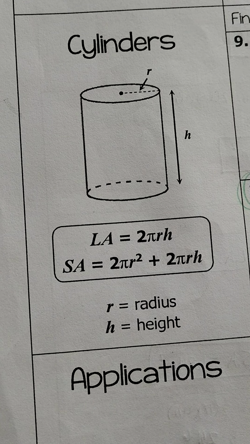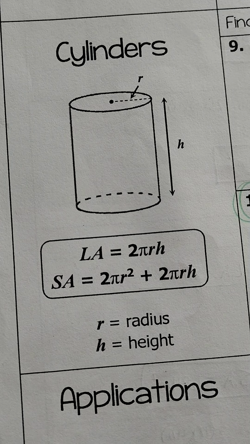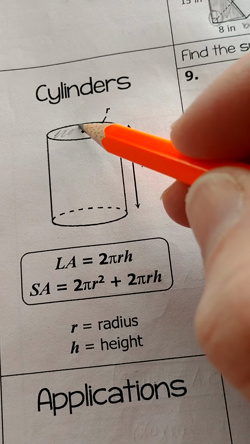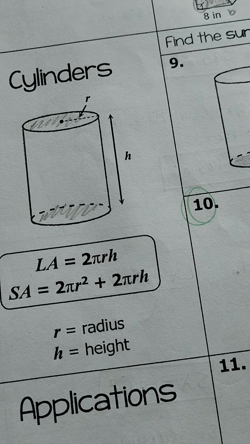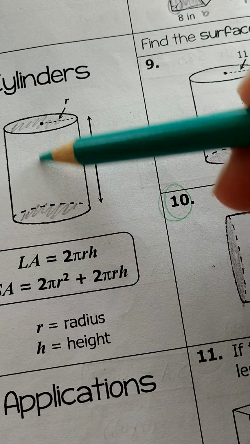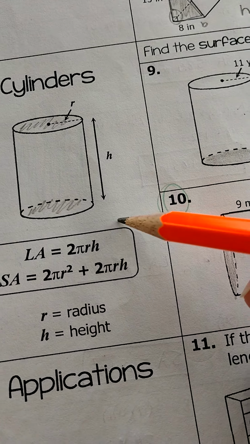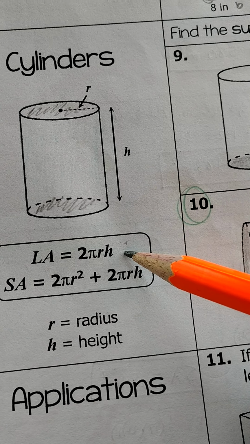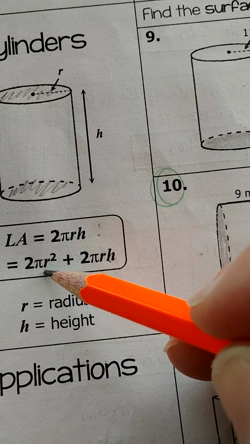To find the lateral area of a cylinder, and remember, lateral area is the area that's not on the base. So for a cylinder, your bases are these circles. So if you're wanting the lateral, you want how far it is around the outside of this circle. So lateral area is 2 pi R H, where H stands for the height of the figure. Surface area is 2 pi R H plus 2 pi R squared.